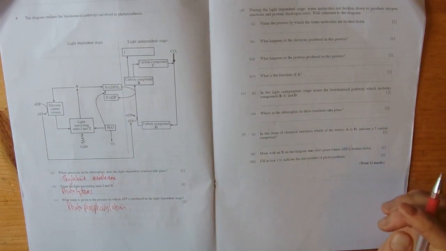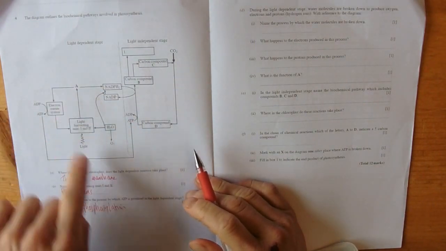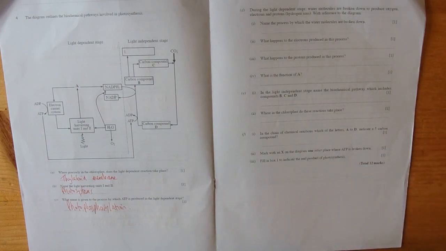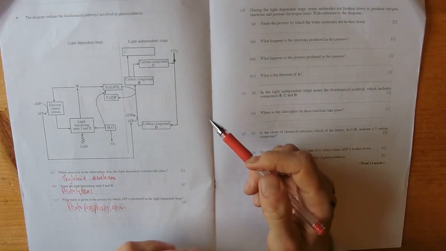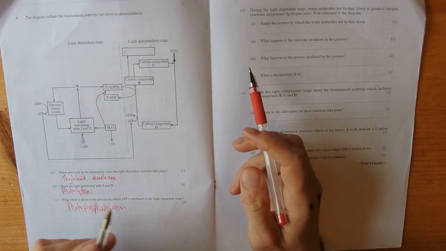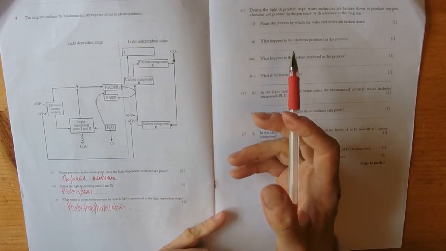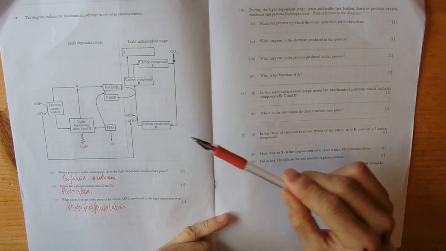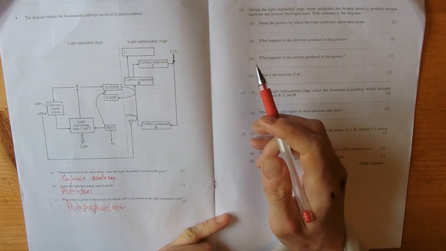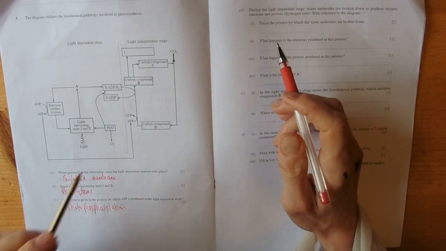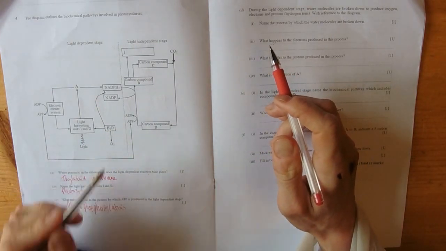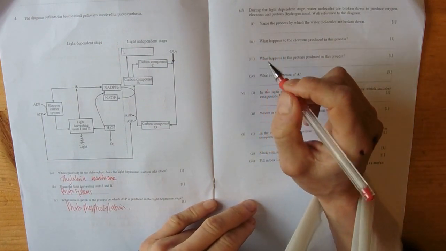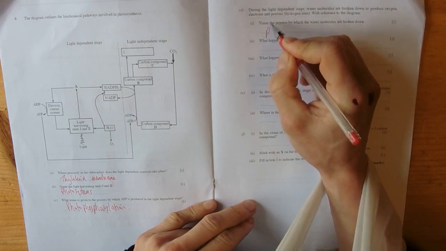During the light-dependent stage, so this stage here, water molecules are broken down to produce oxygen, electrons and protons with reference to the diagram. So all of these in part D need to be not just made up by you, they need to be talking about the diagram. Name the process by which water molecules are broken down. So water here, broken down, you should be fine with that. Broken down means lysing, broken down by light, photolysing, so it's photolysis.